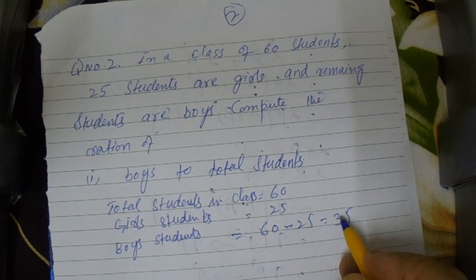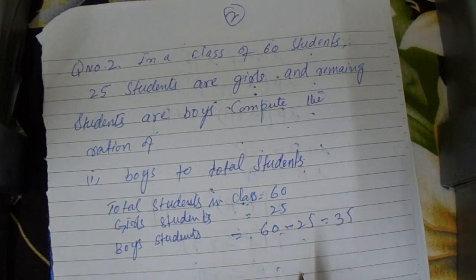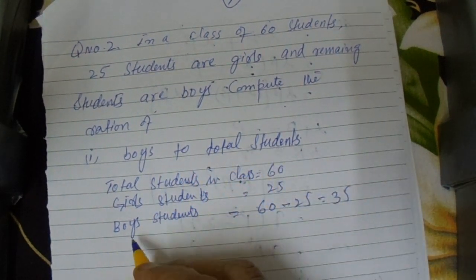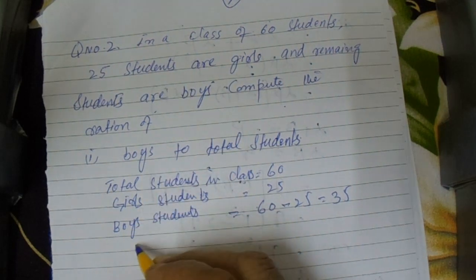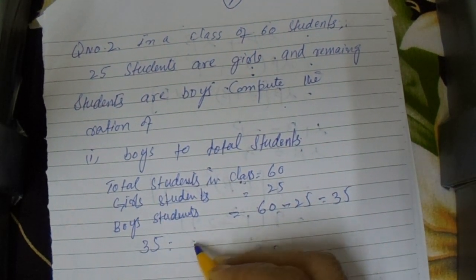Now the 35 students are boys and 25 are girls. Now we write the ratio of boys to total students. Boys first, 35 ratio 60.